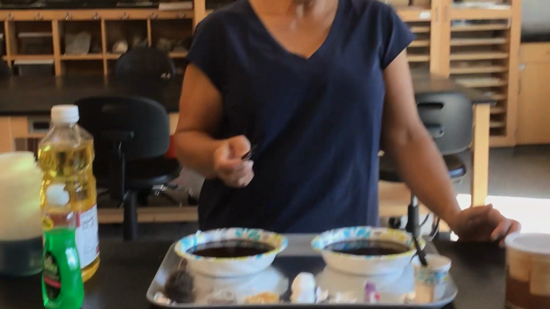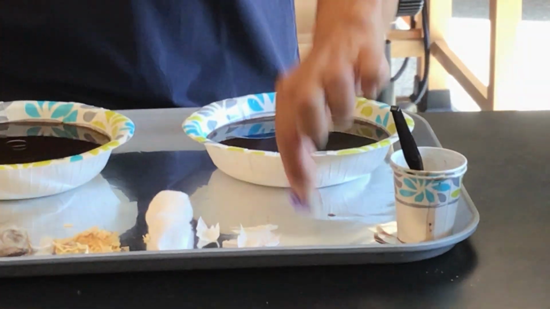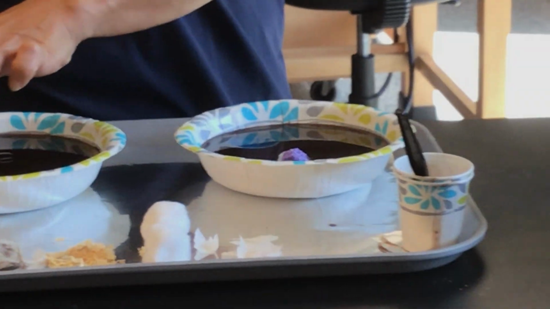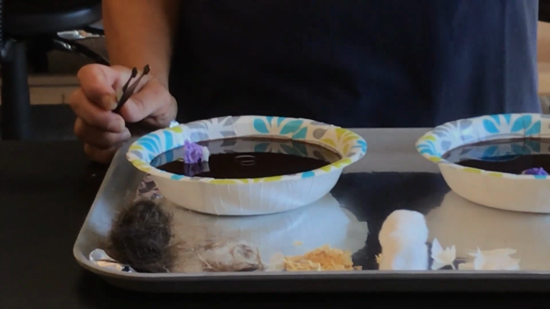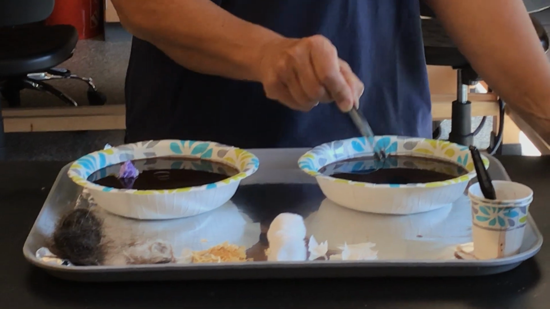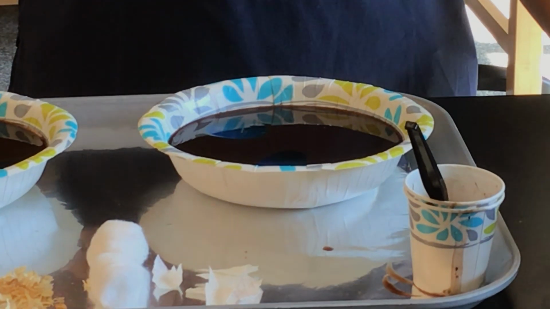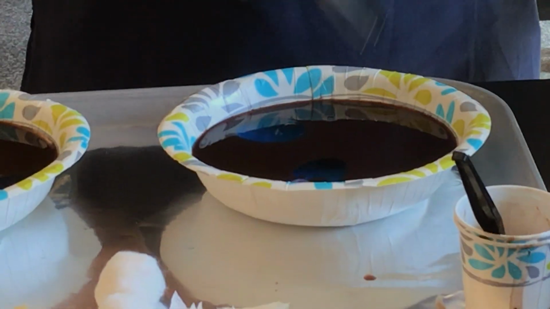So now we'll move on to our sponge. I'm going to drop one in here in the salt water and one in the fresh water. And we'll give it a few minutes. Can we zoom in? In the fresh or in the salt water, you can see now there's a blue patch where I had dropped the sponge. Okay, that wasn't there a few minutes ago.